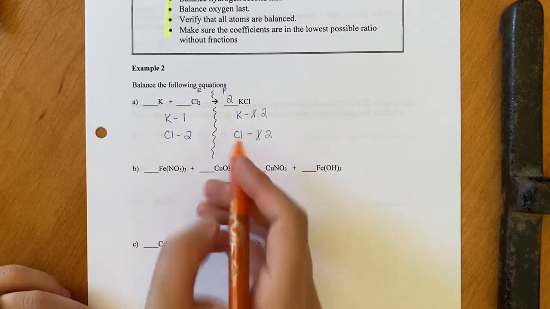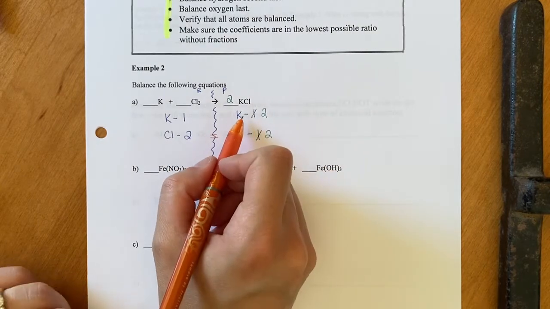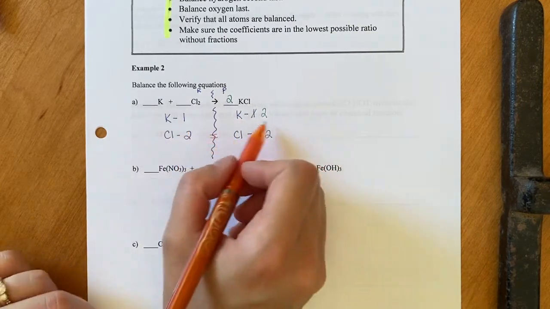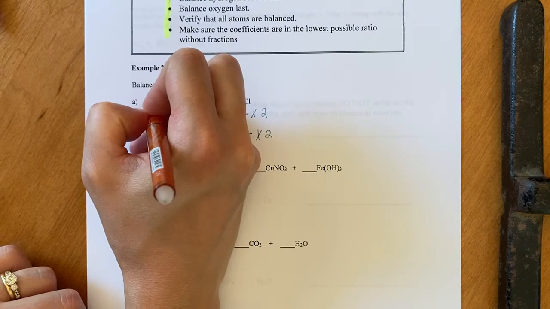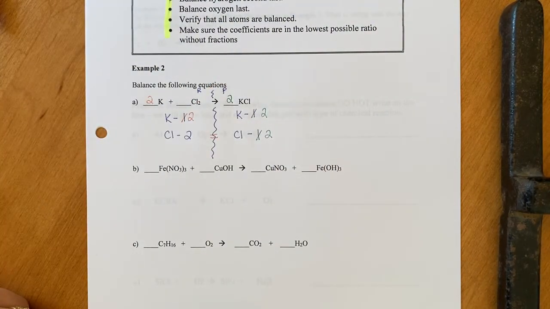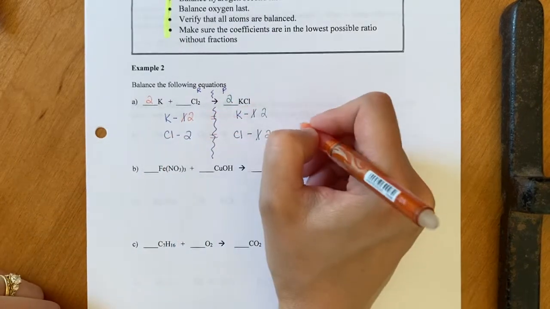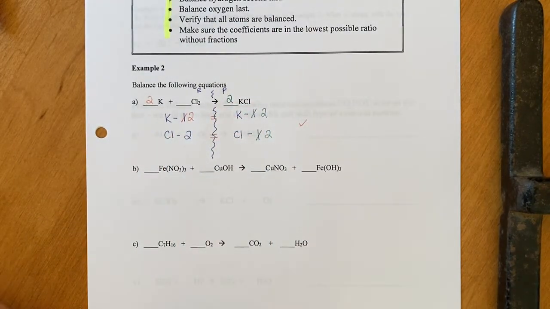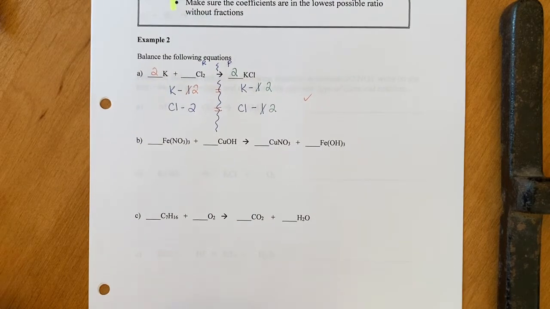So now the chlorine is balanced, but the potassium is not. We have 2 and 1. So to balance that out, we can add another one over here by putting a 2 in front of the potassium there. That gives us 2 of those. So now that's all balanced and all done. So that was a pretty easy one. Let's try another one.